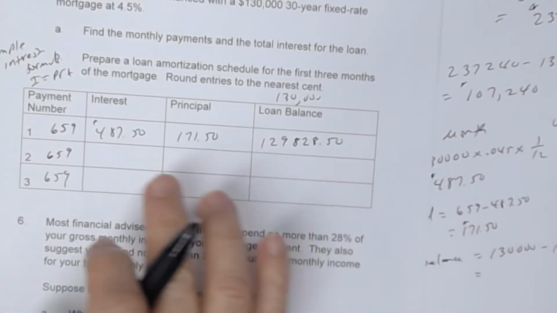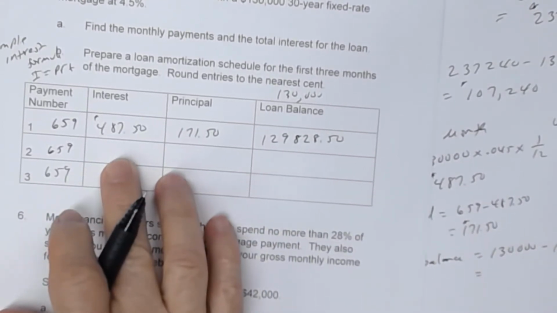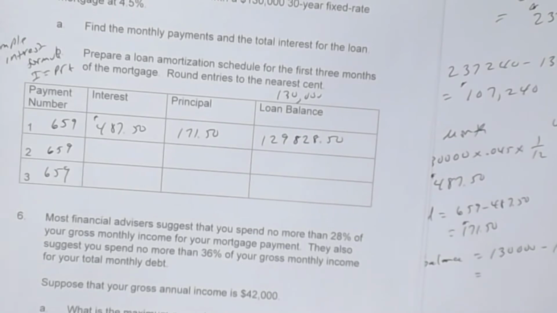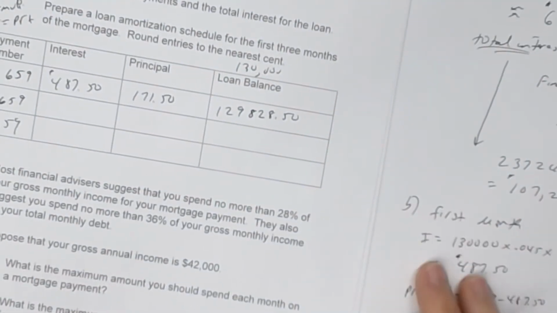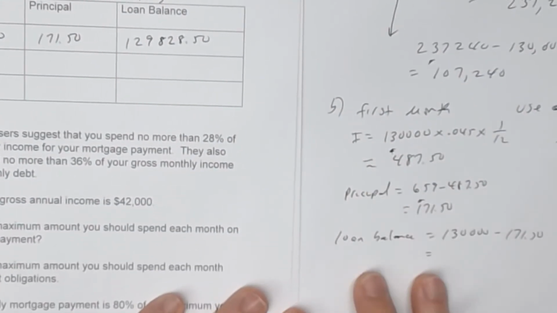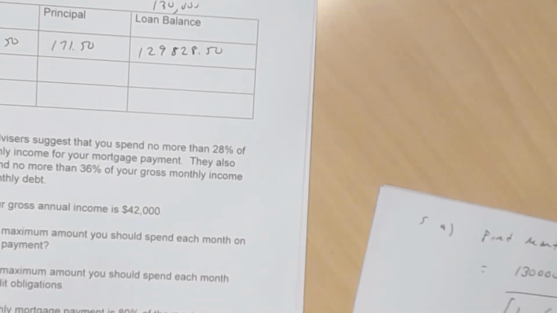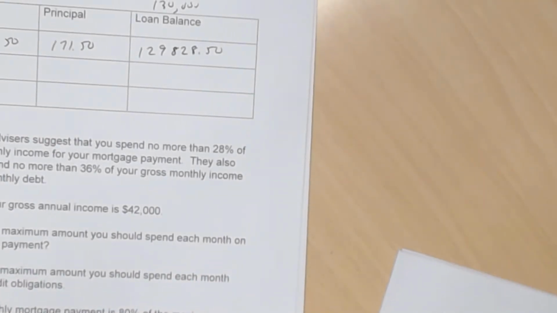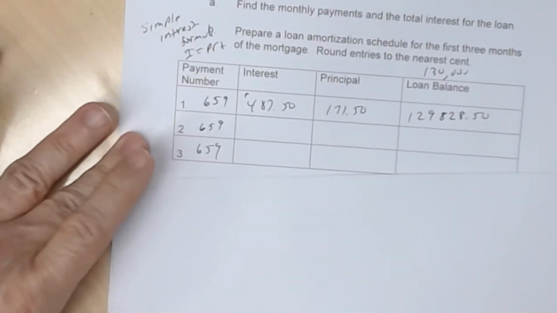Okay, now we do the next month. Okay, so this is going to be month 2. So here's how we do this. So this is the first month. See the work for the first month? Let's do the second month. All right, second month.